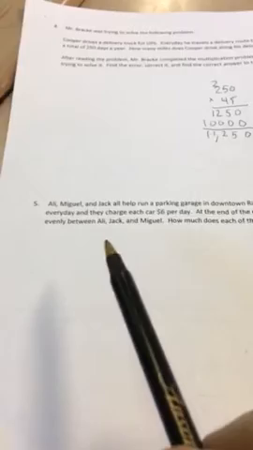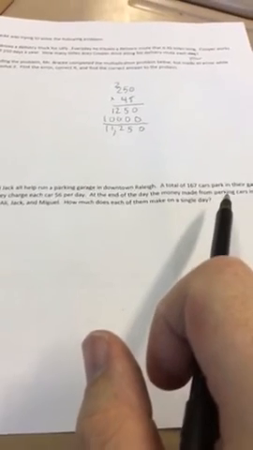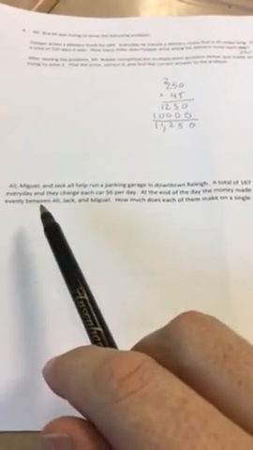Okay, last problem. Ali, Miguel, and Jack all help run a parking garage in downtown Raleigh. A total of 167 cars park in the garage every day, and they charge $6 each car per day.